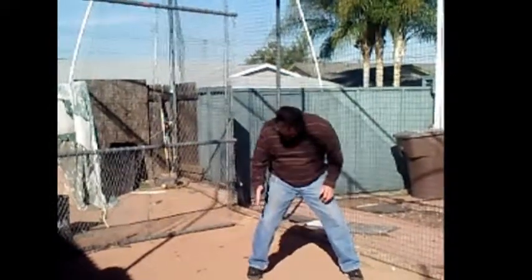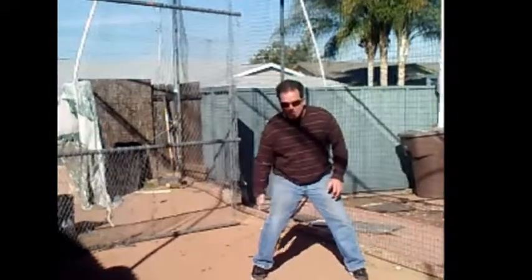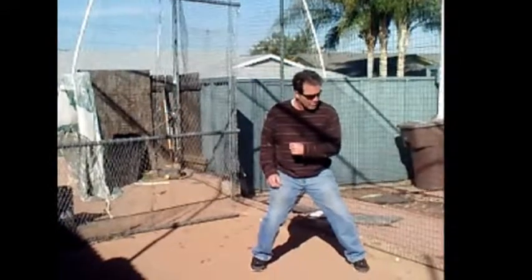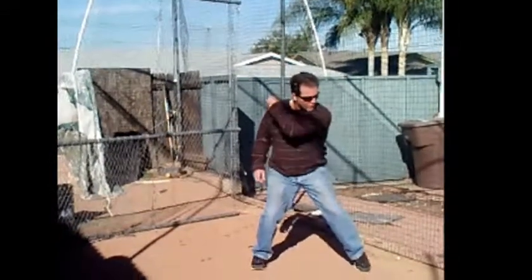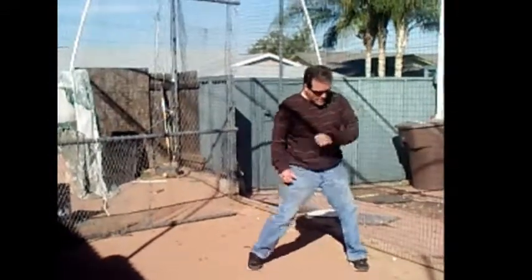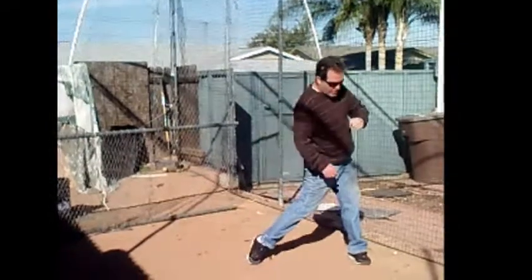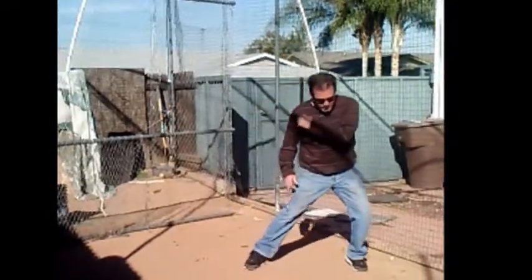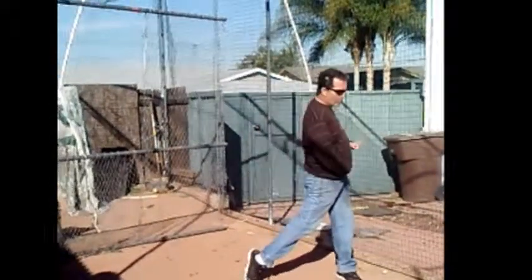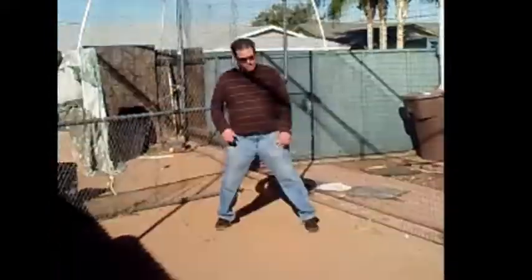So keeping the rear foot square, keep the knee inside of the rear foot, and let's work on raising that front toe and coming here. Now we're going to start to, this is the transition. We're starting to translate from linear motion into rotational motion. And we're going to want to bring our belt buckle forward and towards the pitcher.